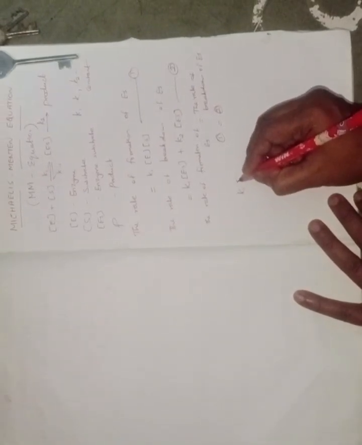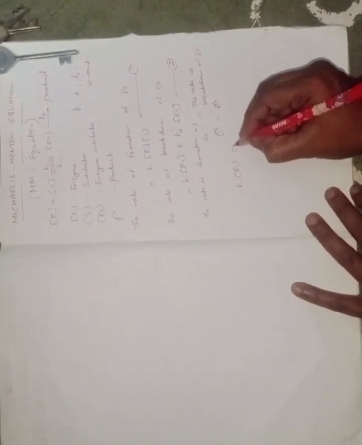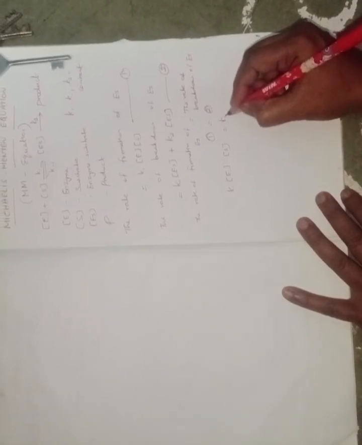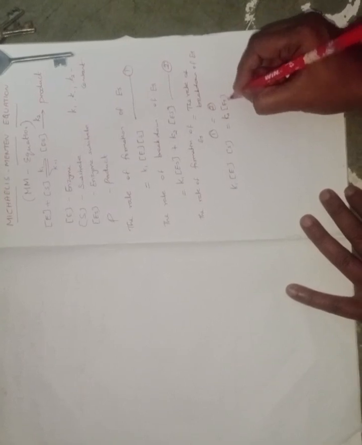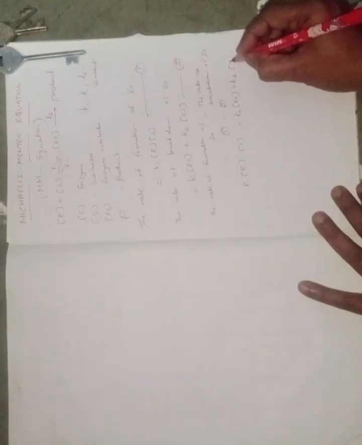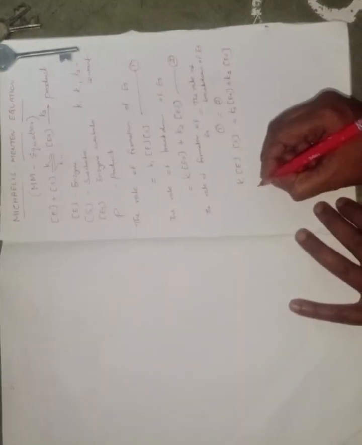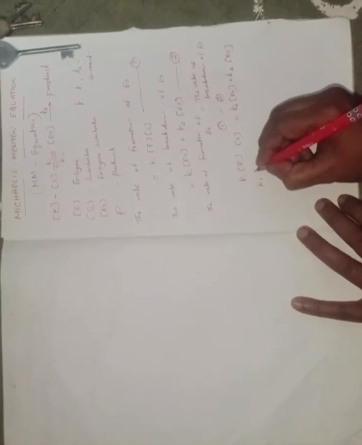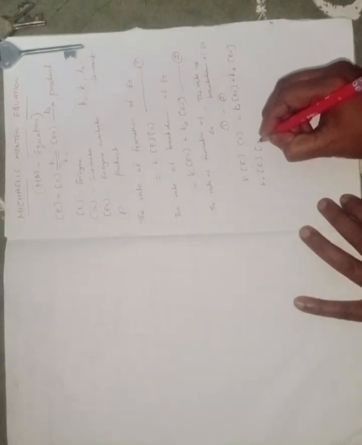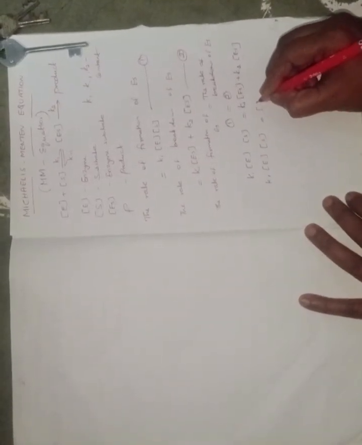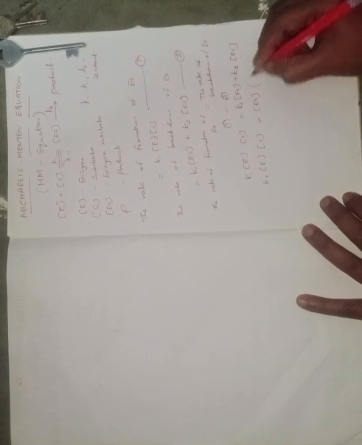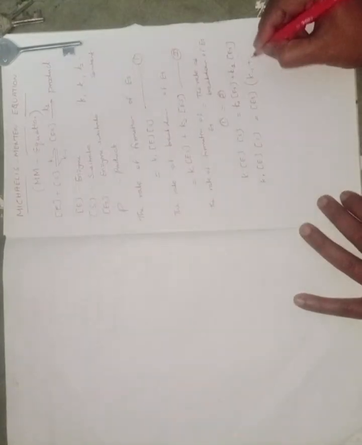So K1 E S equals K minus 1 ES plus K2 ES. In both steps, ES is very common, so we'll take it separately.